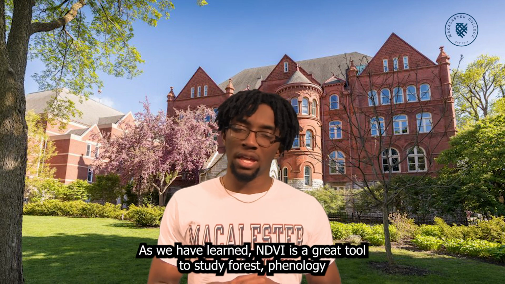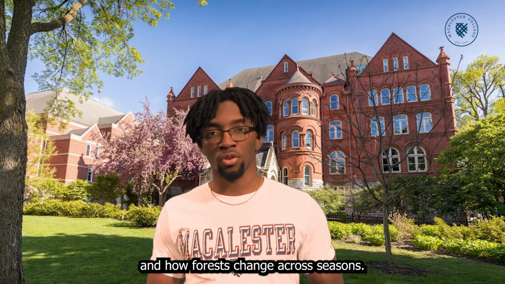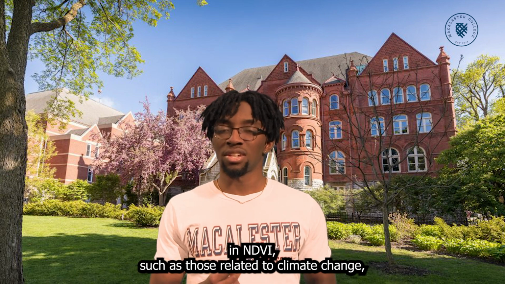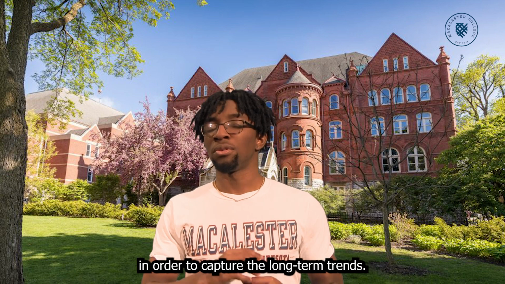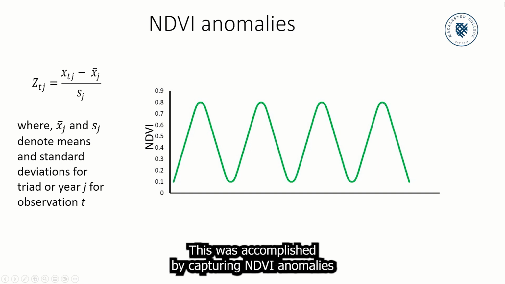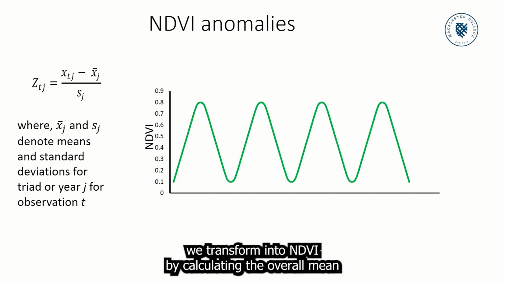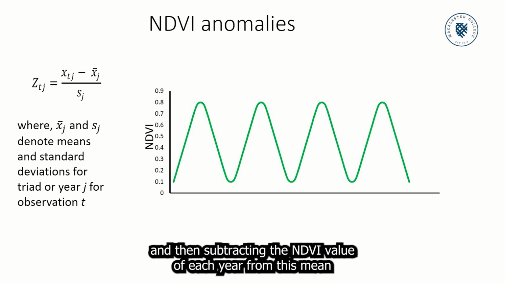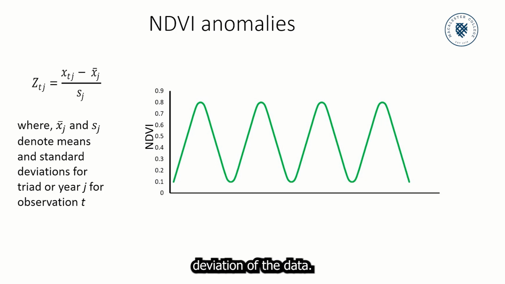As we have learned, NDVI is a great tool to study forest phenology and how forests change across seasons. However, in order to understand the long-term changes in NDVI, such as those related to climate change, we need to reduce the seasonality of NDVI in order to capture the long-term trends. This was accomplished by capturing NDVI anomalies. In simple terms, we transformed NDVI by calculating the overall mean between 1982 and 2010, and then subtracting the NDVI value of each year from this mean and dividing the resulting value by the standard deviation of the data.